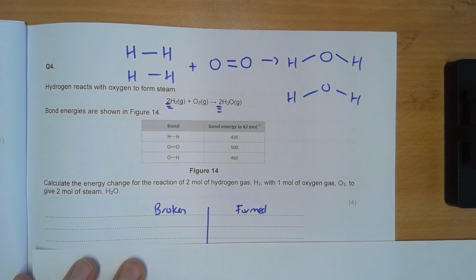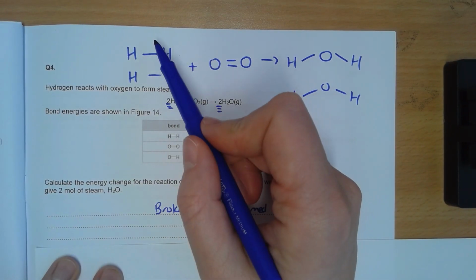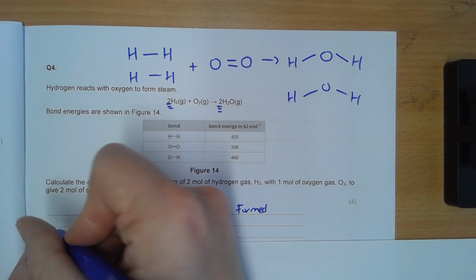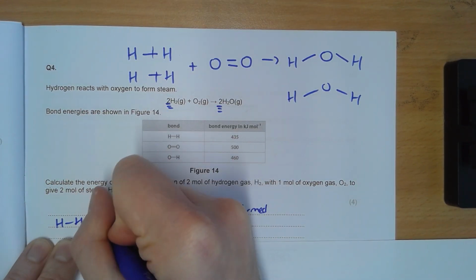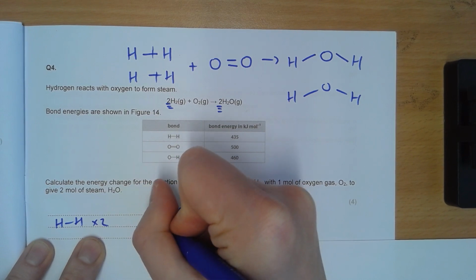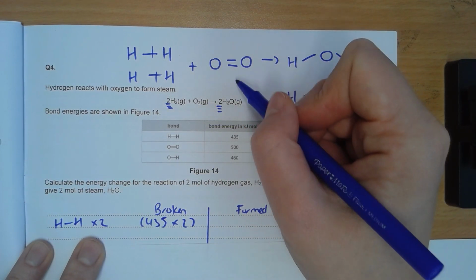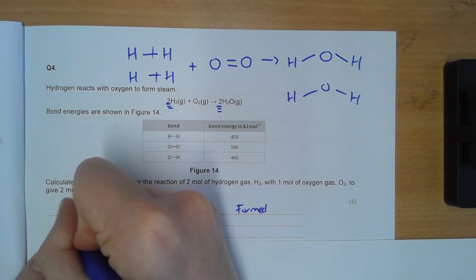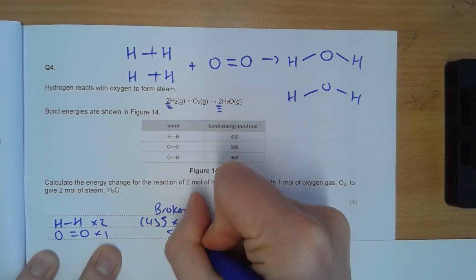So when I've got this all drawn out, I need to look and see what bonds I am breaking. So on the left hand side I have a H-H bond that I have to break, and there are 2 of them, one there, so I've got 2 H-H bonds to break. That's 436 then times 2. The next thing I've got to break is this O double bond O. So I write down O double bond O. I've only got 1 of those to break, so it's going to be 500.